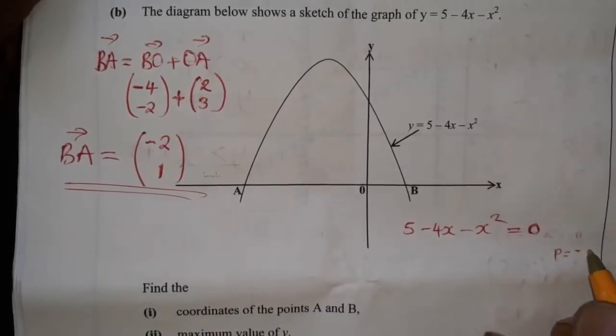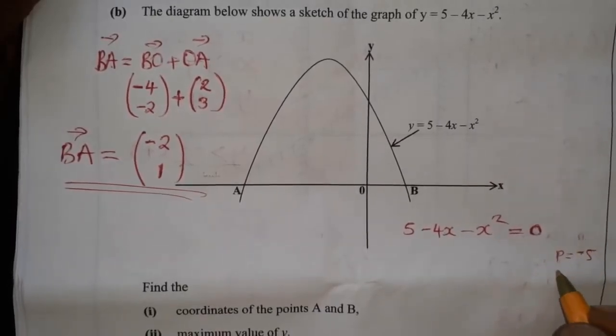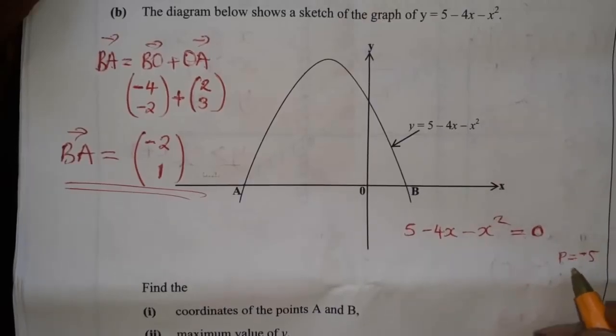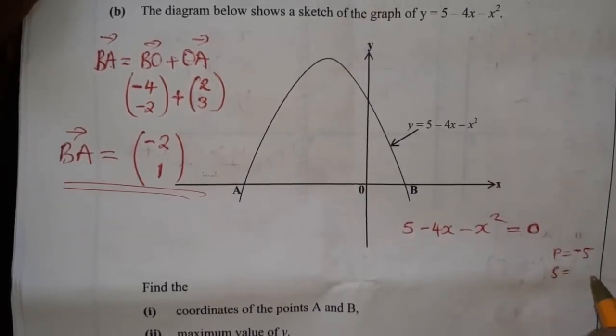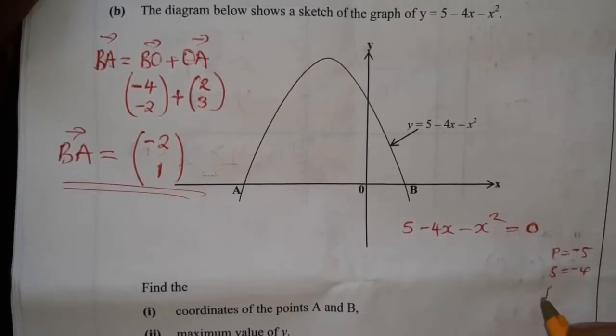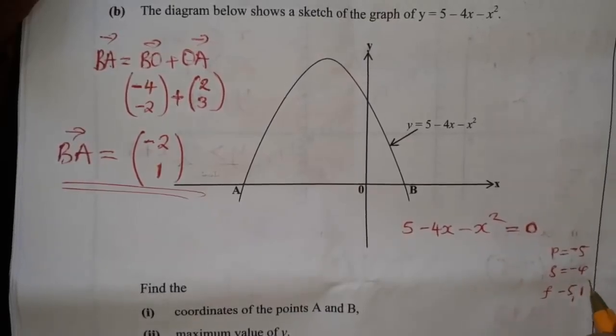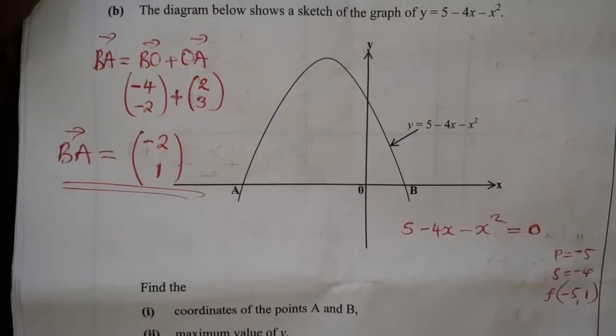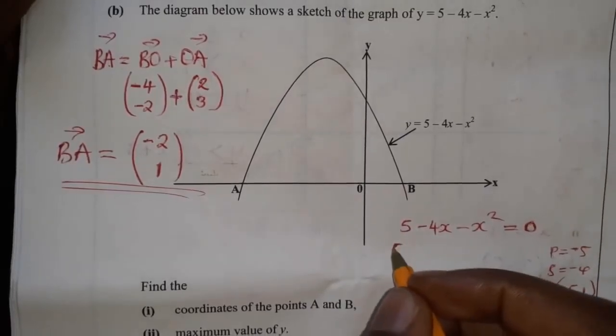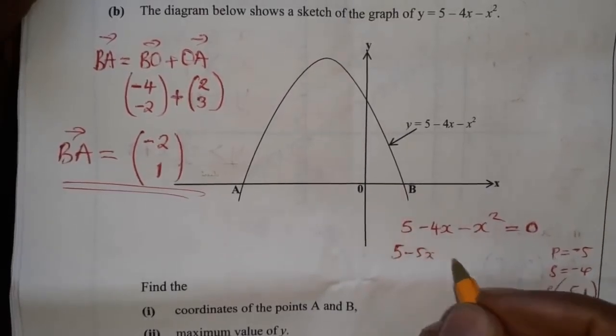Our product is -5, and our sum is -4, and our factors are -5 and 1. So we can now expand here.